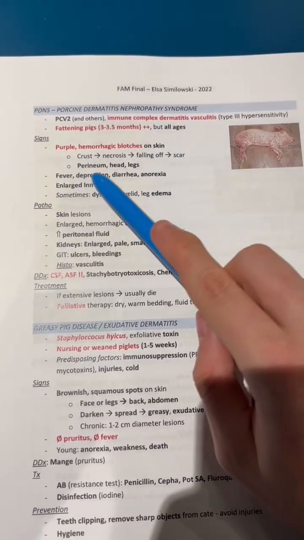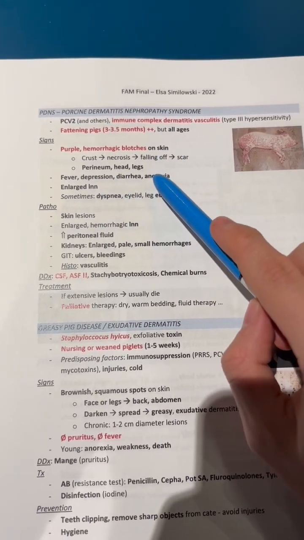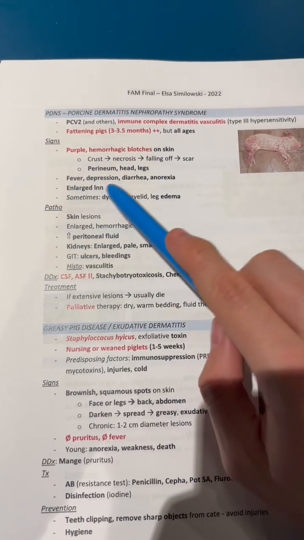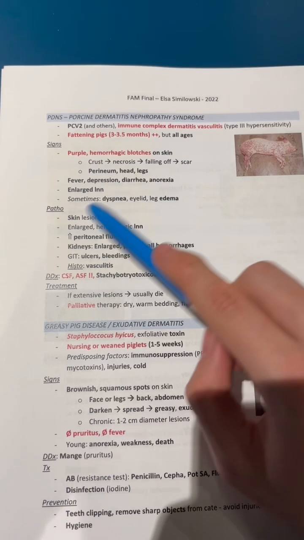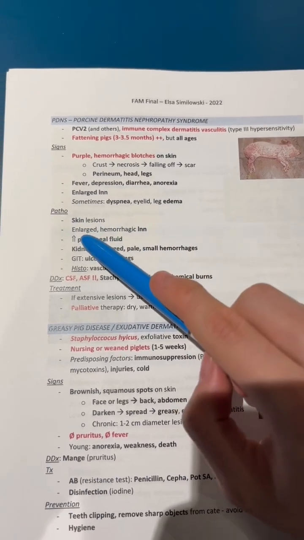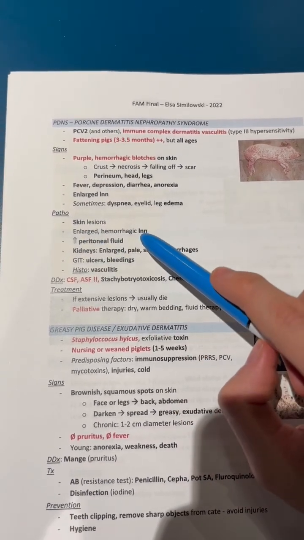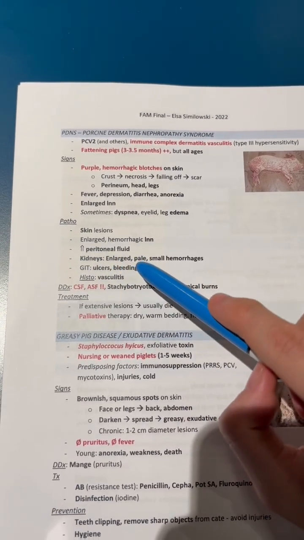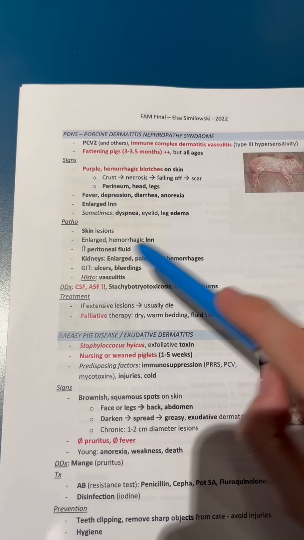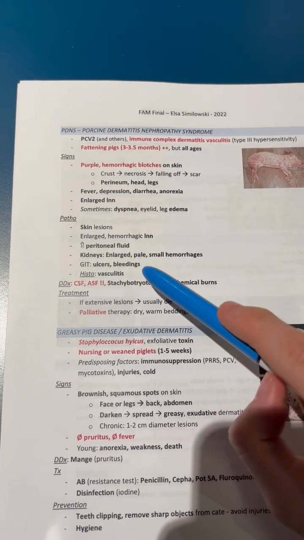It occurs on the perineum, head, and legs. And the clinical signs are fever, depression, diarrhea, and anorexia. Large lymph nodes can be seen. In pathology, we can see skin lesions and enlarged lymph nodes, and an increase in peritoneal fluid. The kidneys become enlarged, pale, with small hemorrhages. And in the GI, you can see ulcers and bleeding.